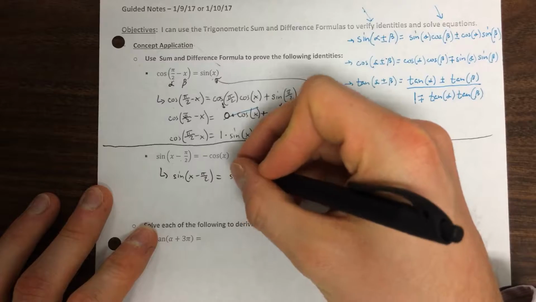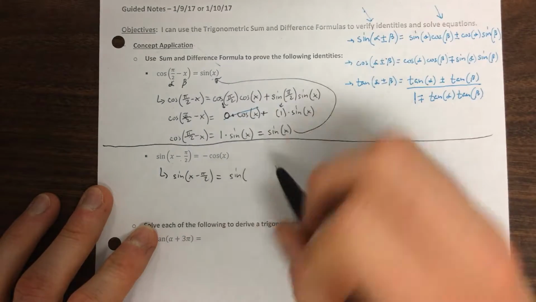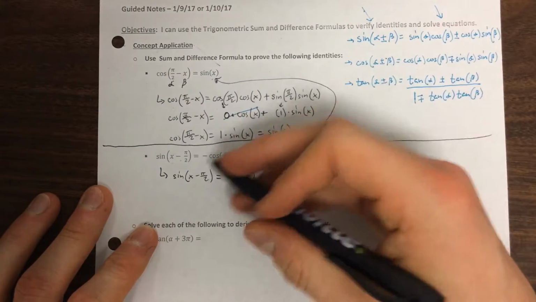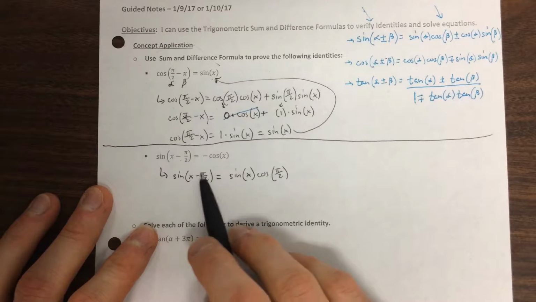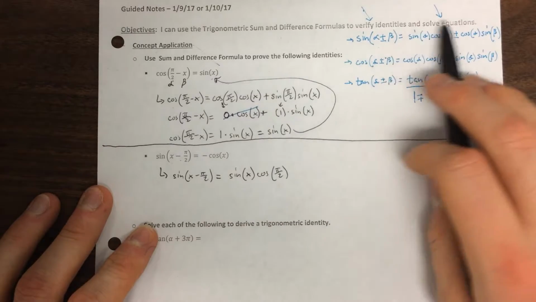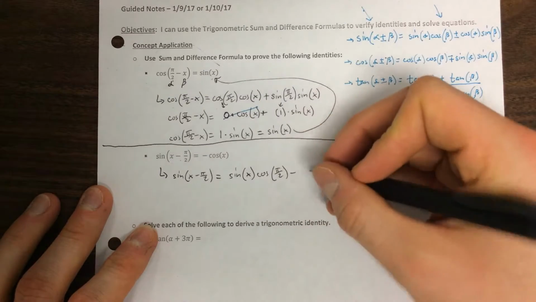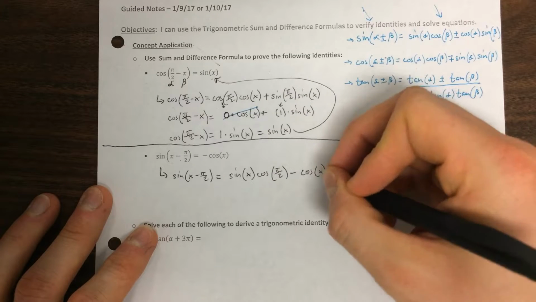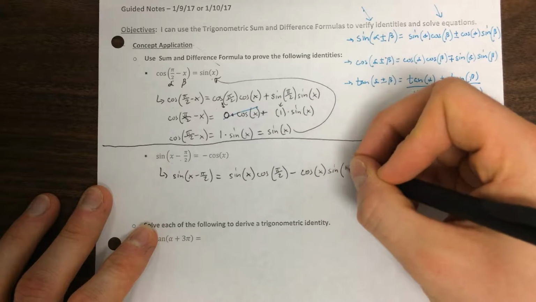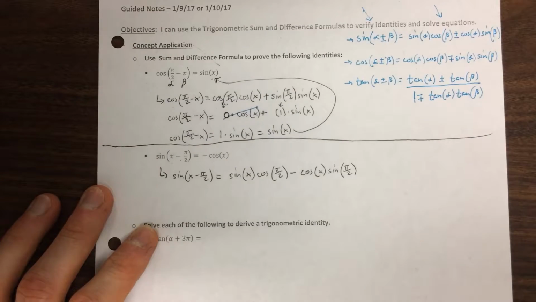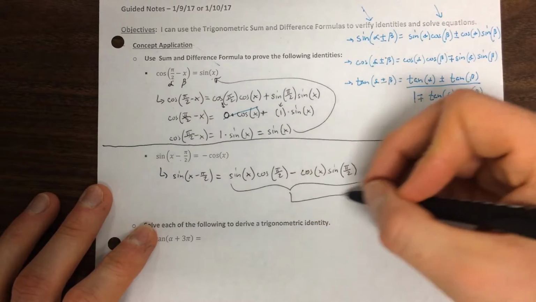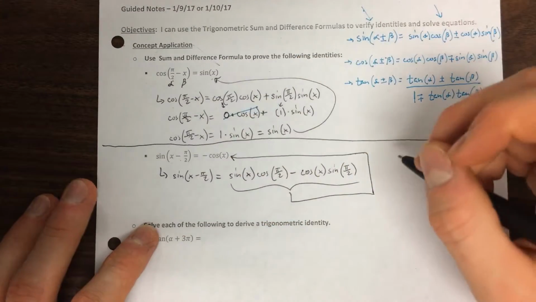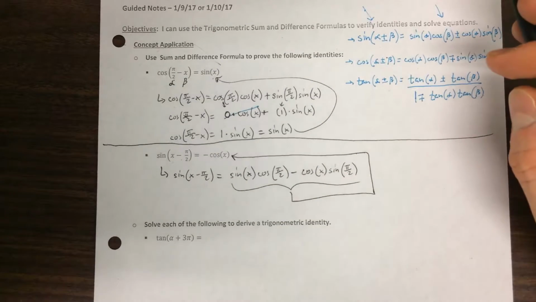So this would become sine of, instead of alpha, we put in x. Cosine of beta, because beta here is pi over 2. Since we're doing subtraction, subtraction's on bottom, we go over here. On bottom is subtraction. And if you simplify all of this, which I want you to do, try that on your own. Pause it, try it on your own. You should end up with negative cosine.